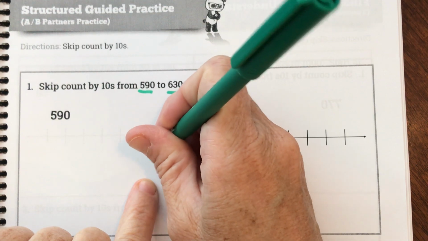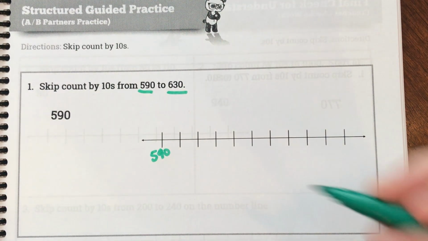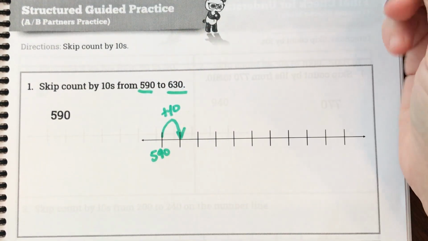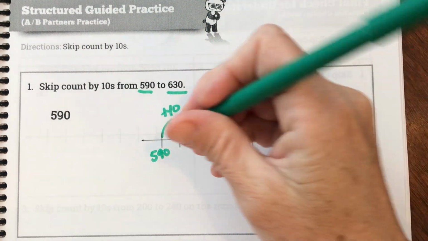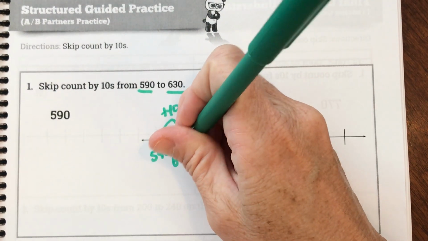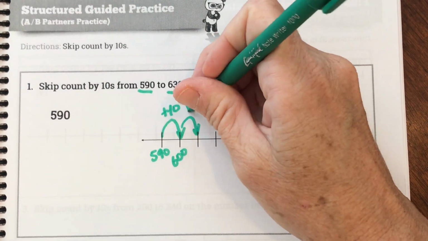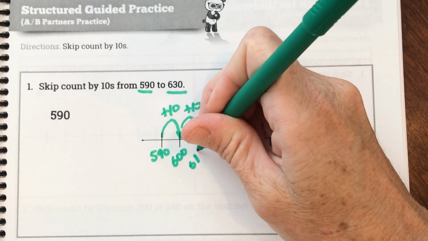And I know they're small. So 590. And then if we're skip counting by tens, that means we add 10. So if we added 10 to 590, this one's kind of hard, we would get to 600. And then if we add 10 again, we're going to get 610.